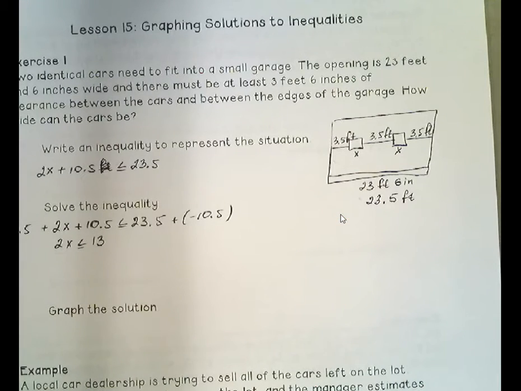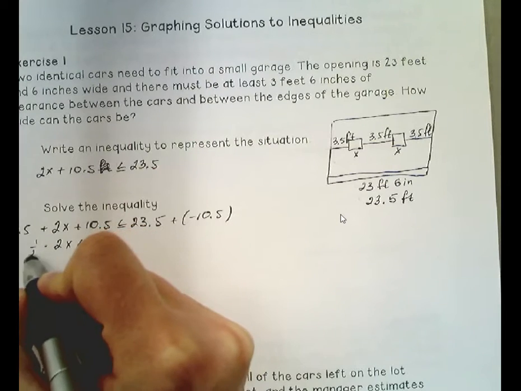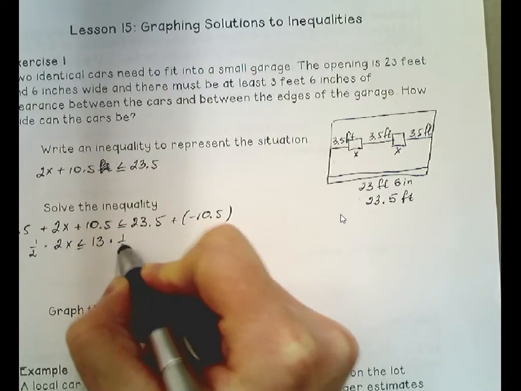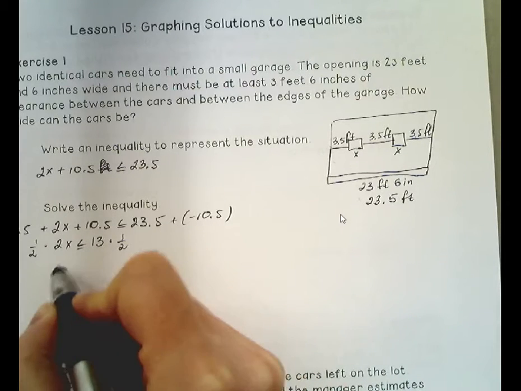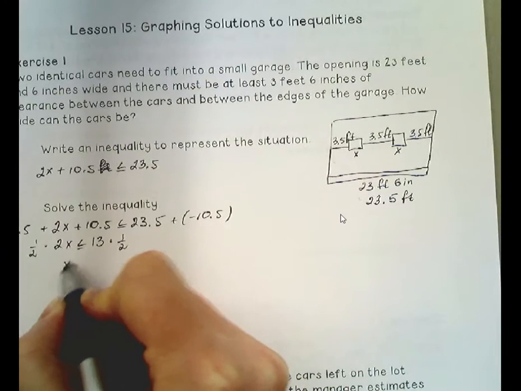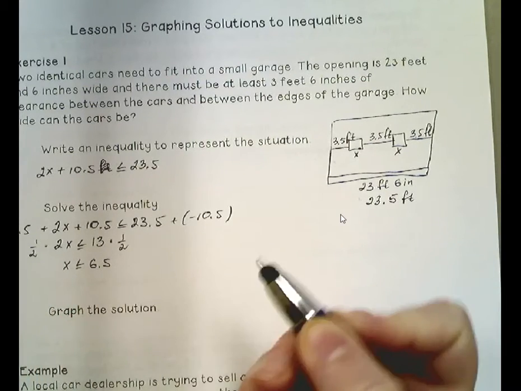And then I would multiply both sides by the reciprocal of 2. And since I'm multiplying by a positive number, my sign is not going to change. I will have x is less than or equal to 6.5 feet.